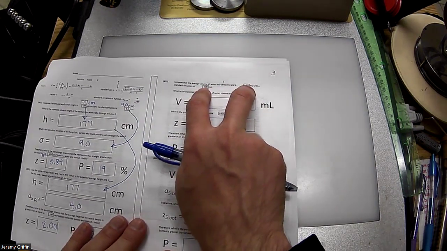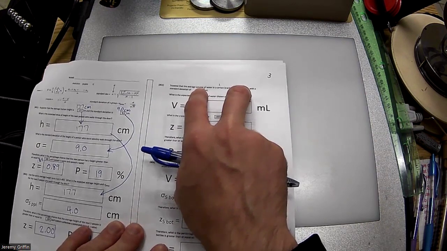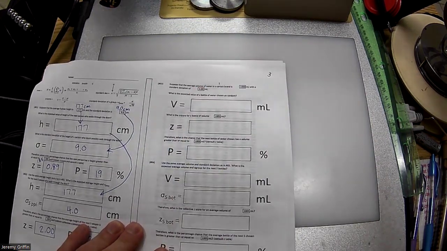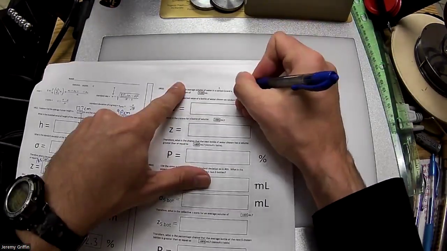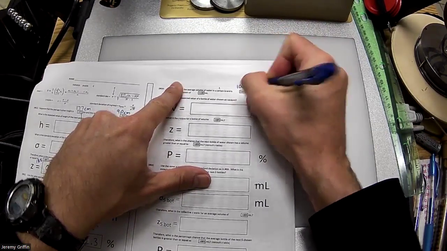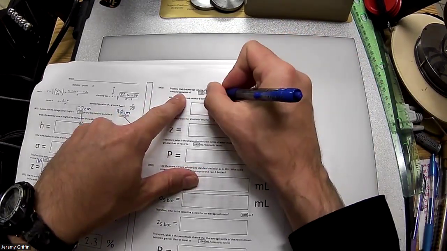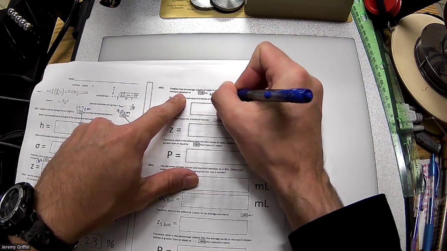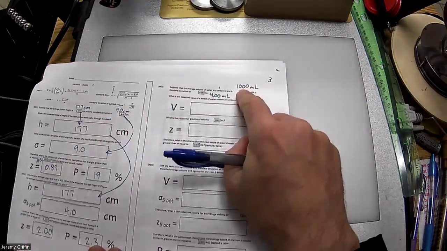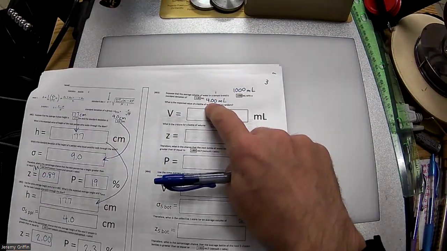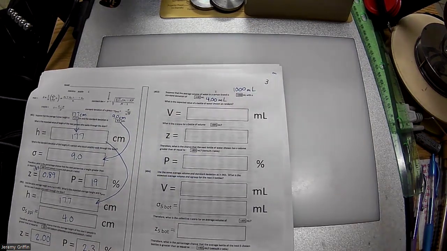So we're back to that story. Suppose the average volume of water is, my paper says, 1,000 milliliters. Your paper says whatever yours says. And I'm giving a standard deviation for a single bottle of 4 milliliters. So if I took 1,000 milliliters plus or minus 4 milliliters, that should cover 68% of bottles. You guys got that? Okay.